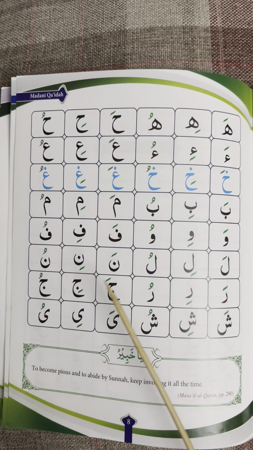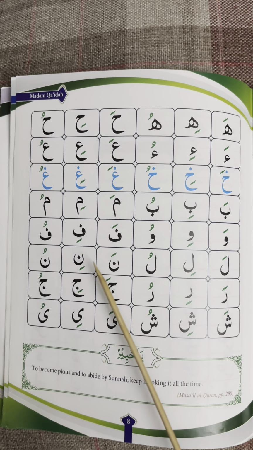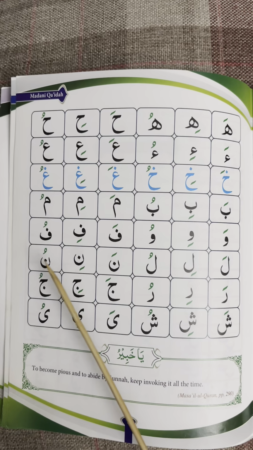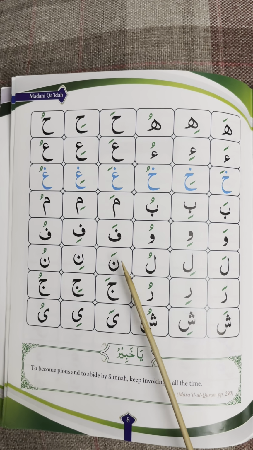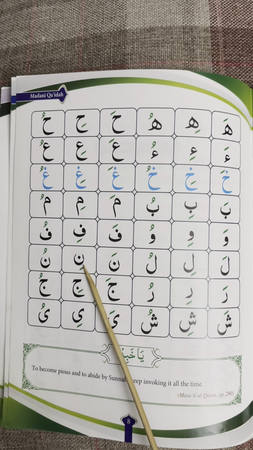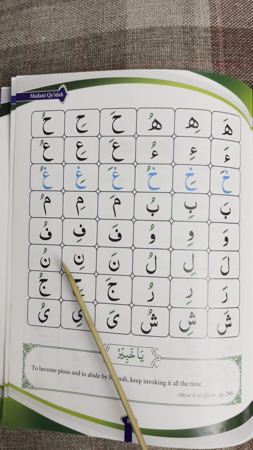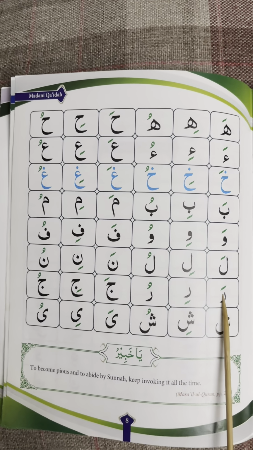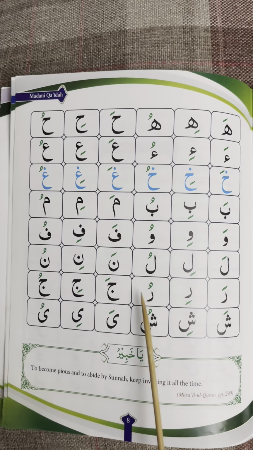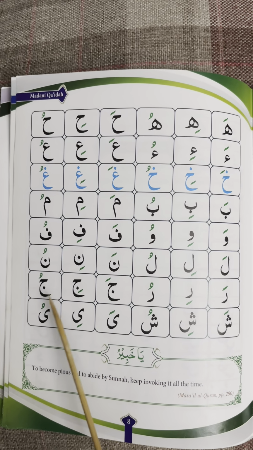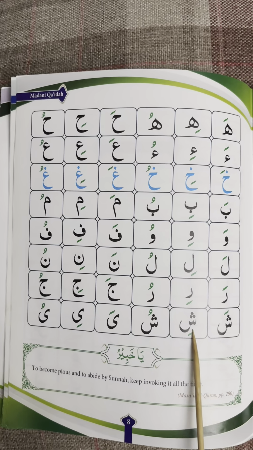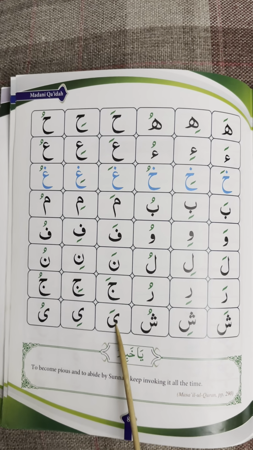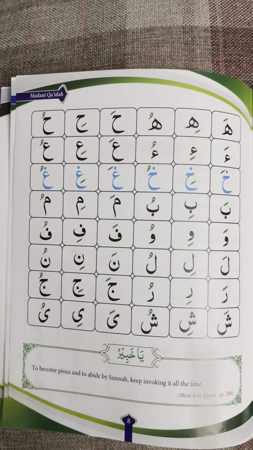So na is a sound. Na, ni, nu. Noon zabar sound is na. Zer sound with noon, ni. And pesh with noon, nu. Ra, ri, ru. Ja, ji, ju. Sha, shi, shu. Ya, yi, yu.